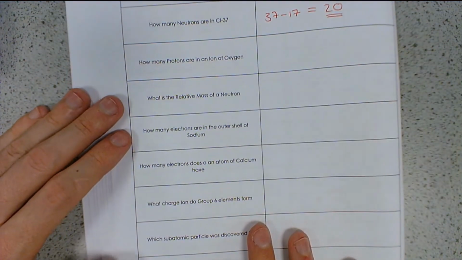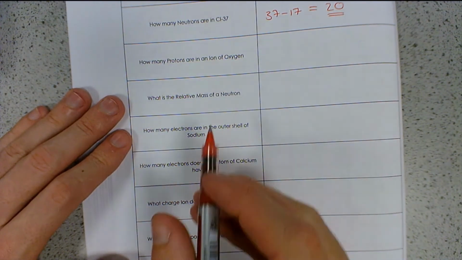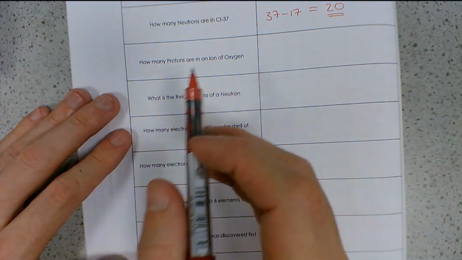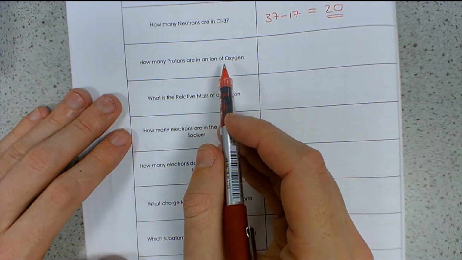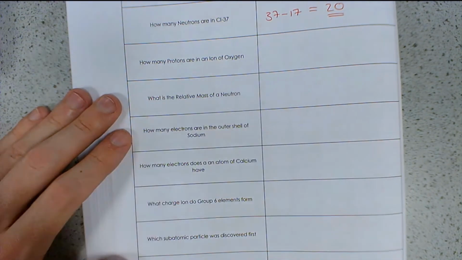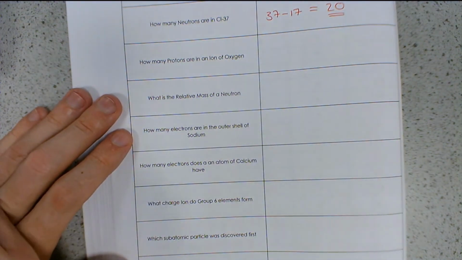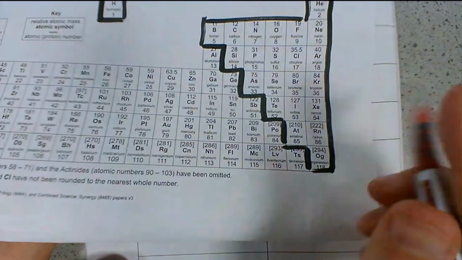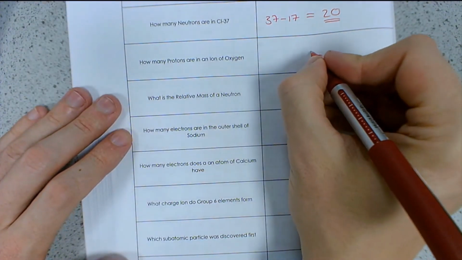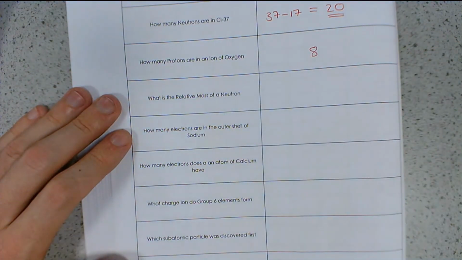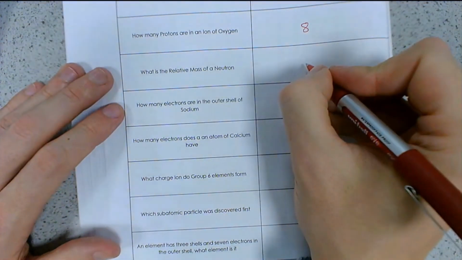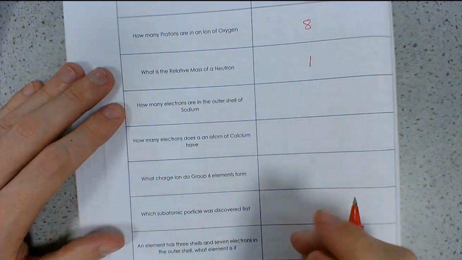How many protons are in an ion of oxygen? Now, the fact that it's an ion is irrelevant. Whether it's an ion, or an isotope, or an atom, all oxygen atoms have the same number of protons. So you find the atomic number, 8, it has 8 protons. What is the relative mass of a neutron? It has a relative mass of 1.